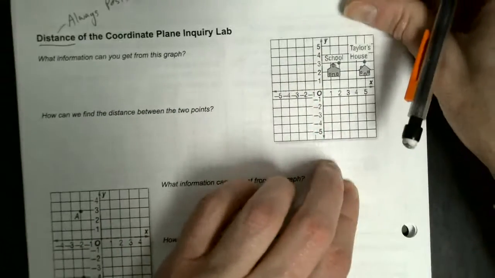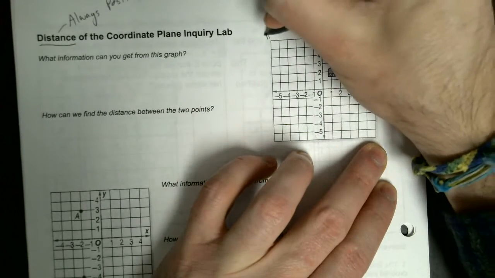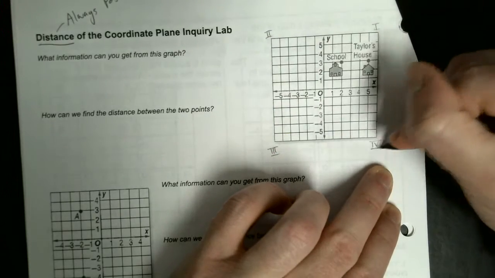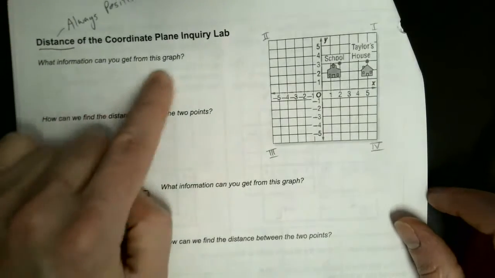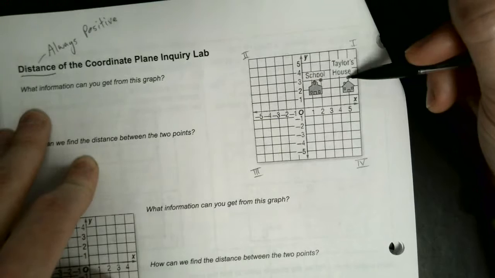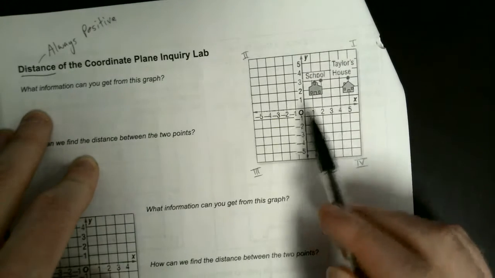But the first question is we have a graph here, or a coordinate plane. We have each of the 4 quadrants. Okay, we have quadrant 1, 2, 3, and 4 going in the counterclockwise direction like that. And what information can you get from this graph? Okay, we have Taylor's house and the school. What's some information we can get from here?